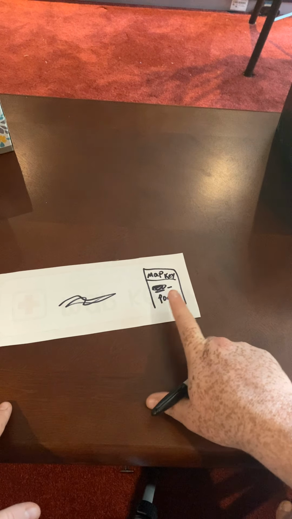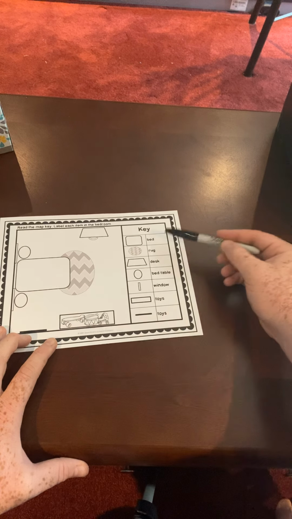So here's a bedroom. We might be able to sit here and say, okay, I can already find out what all this is, but look at the map key. If we go down, we can see that this shape right here is the bed. So we know, boom, there's the bed right there. It's on the west part of the map.